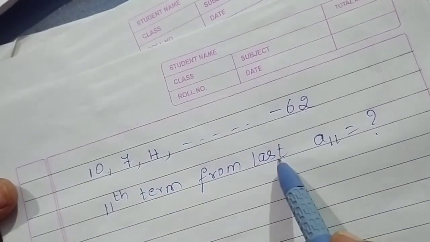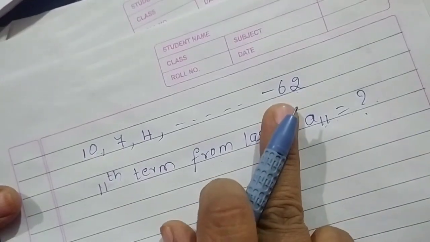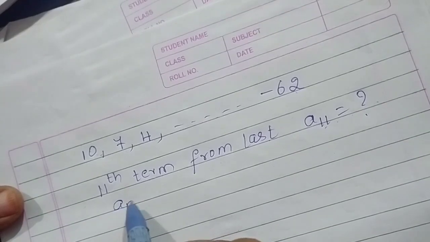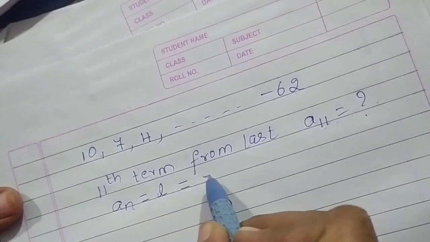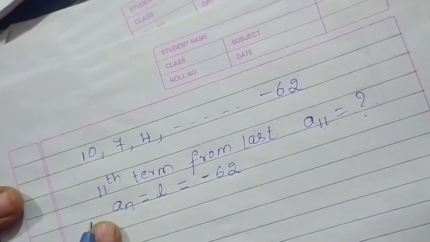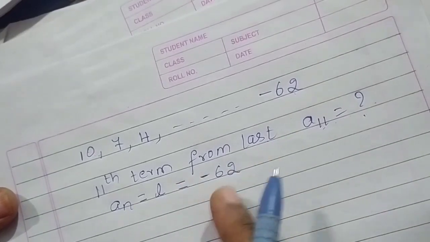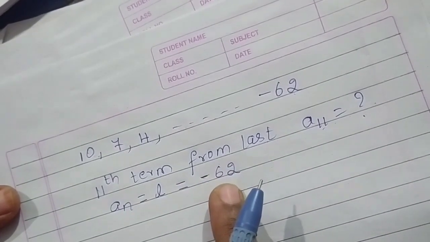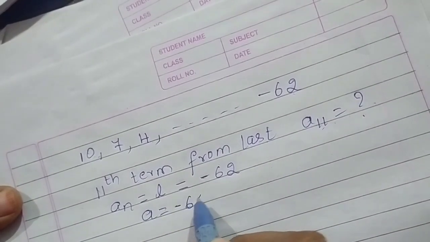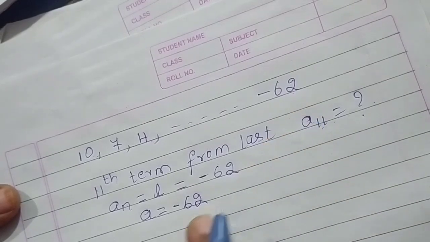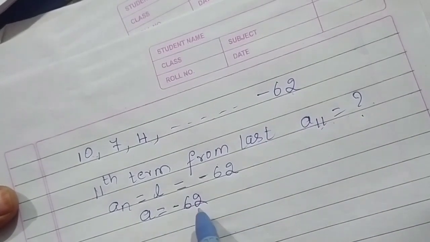11th term from the last means A11 is equal to question mark. Here they have given a last term. The last term we can write as AN, that is L, equal to minus 62. But the question is 11th term from last. So from last means this last term, minus 62, will become the first term. Why will it become the first term? Because from the last term we have to find the 11th term. So A is equal to minus 62.